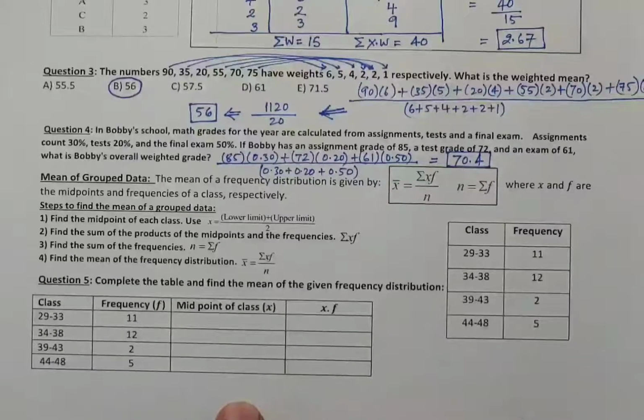Usually the percentage and the credit scores go for weights, and if the question says these are the weights, then these are the weights. So figure out which is the number and which is the weight, and then you multiply the number and the weight, add them, and then you divide by the total sum of the weights. Okay, so that's how you get the weighted mean.